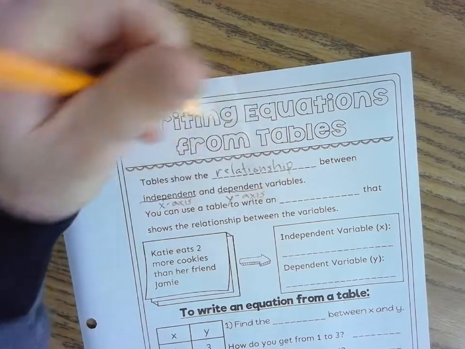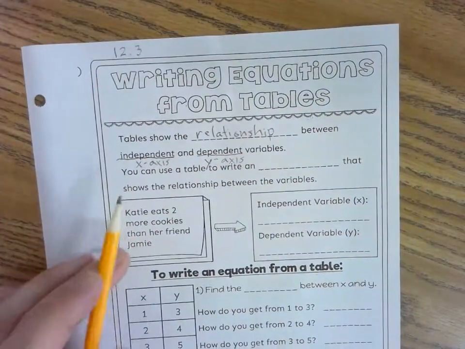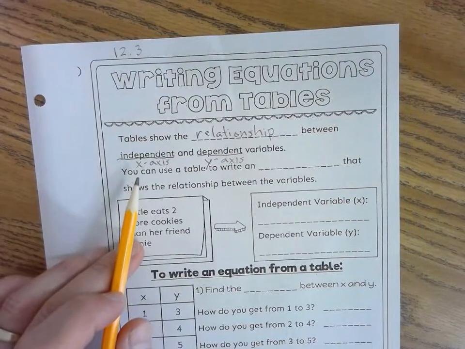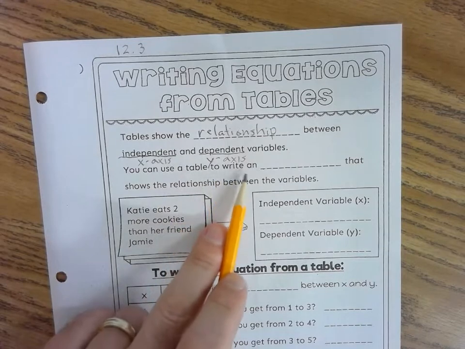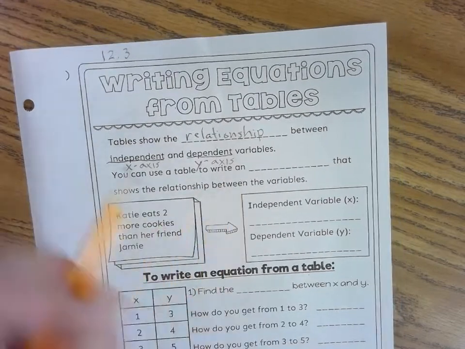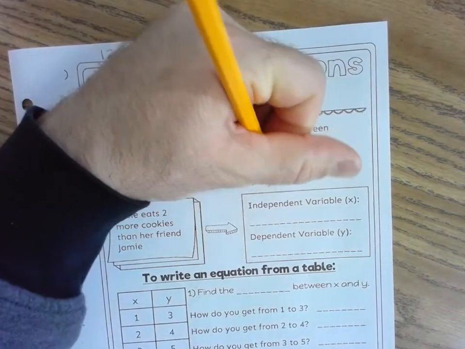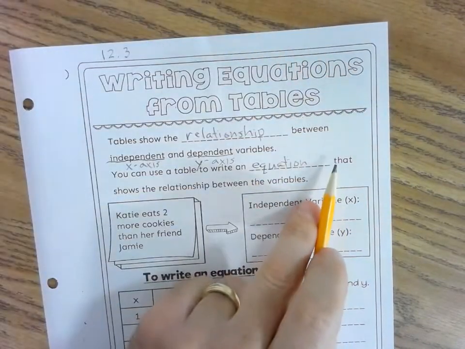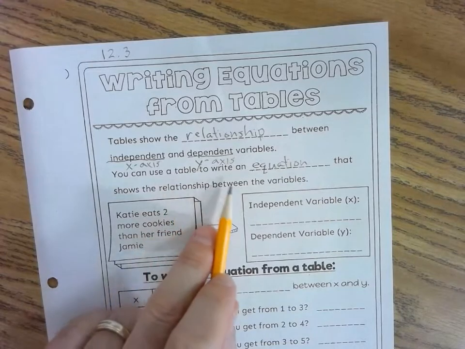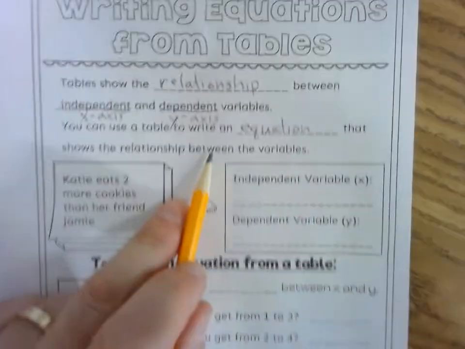Those are two things you need to remember. You can use a table to write an equation that shows the relationship between the variables.